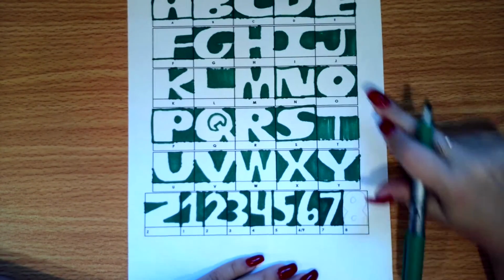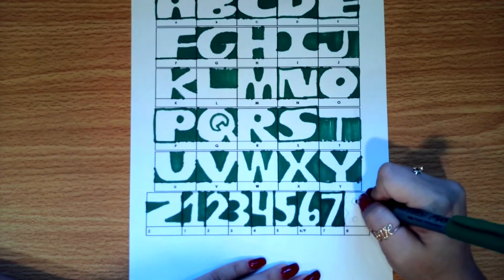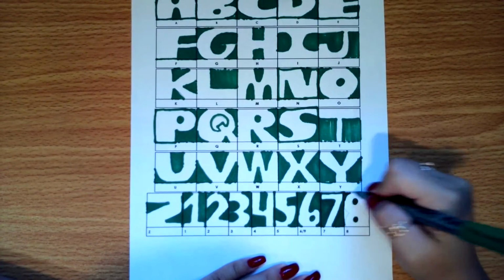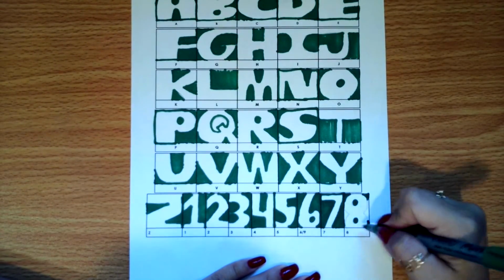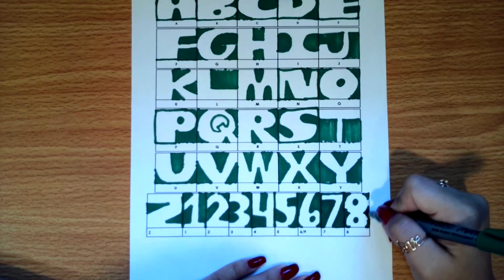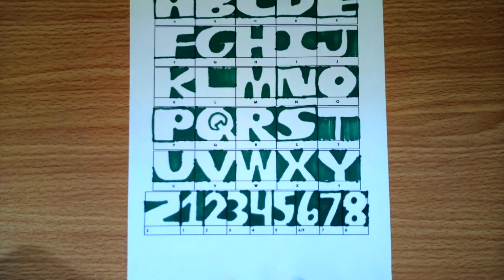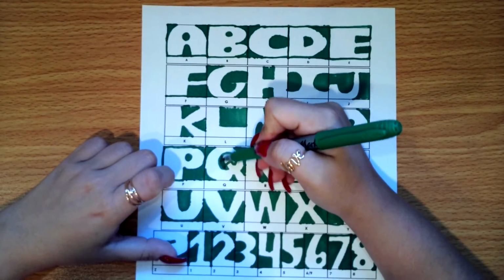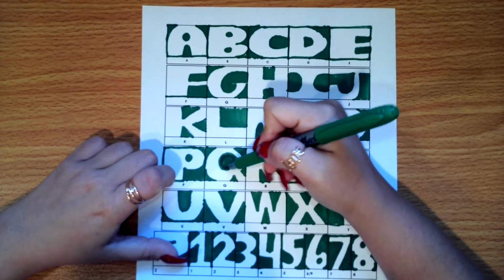8, looks like 2 O's stacked on top of each other. So you can start with 2 circles, corner, corner, corner, corner, little V on the side, little V on the side. Now it looks like an 8. So I'm just going back and I'm looking at my cue and I didn't fill it in. So I'm going to fill that in.